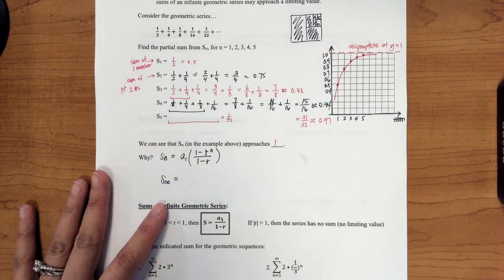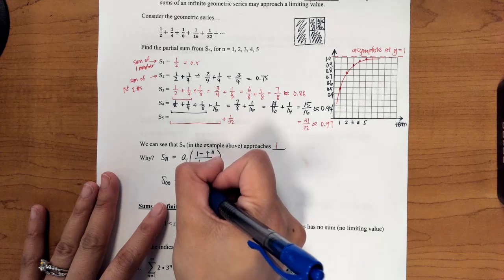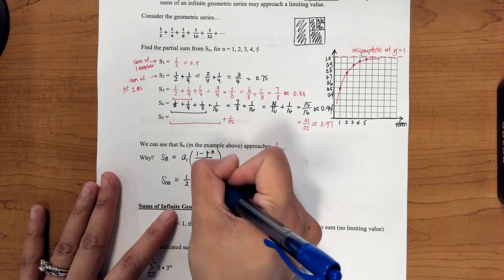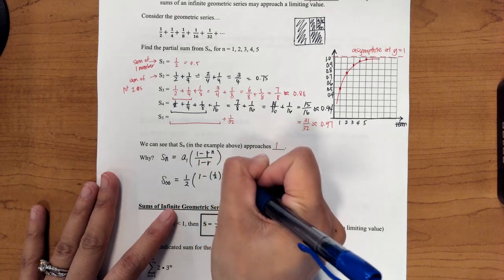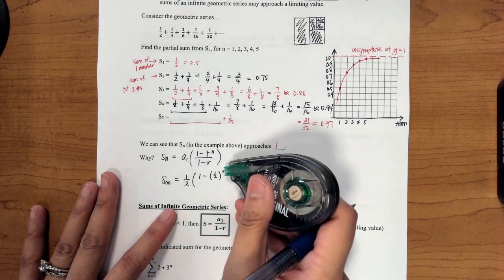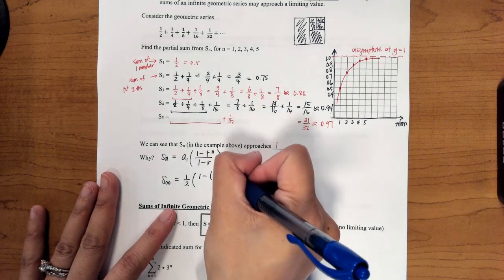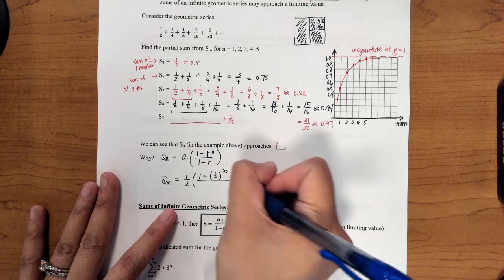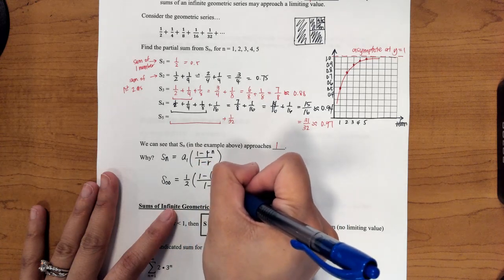Here a1 is 1/2. We have 1 minus 1/2 to the n power. Ooh, but n is infinity. And then we have 1 minus 1/2.